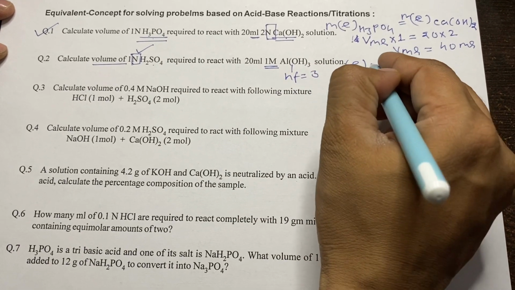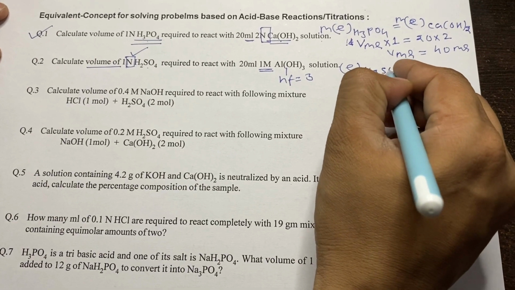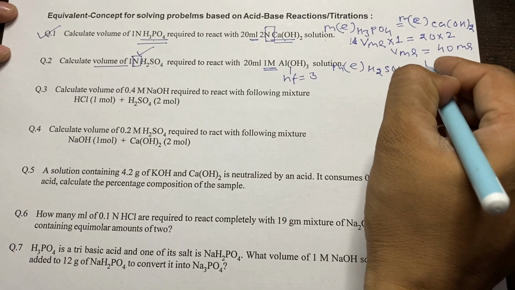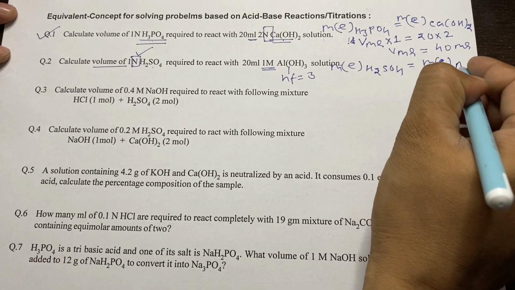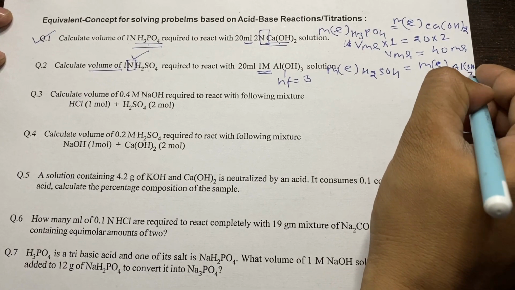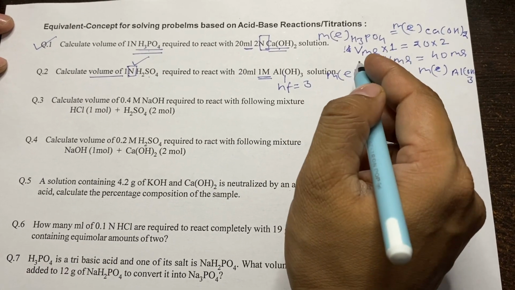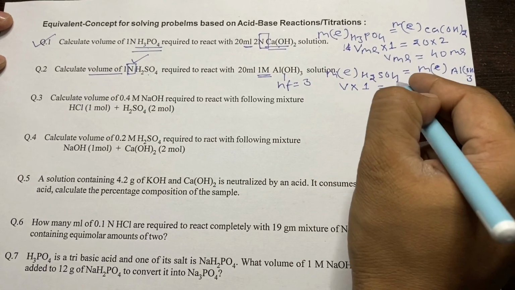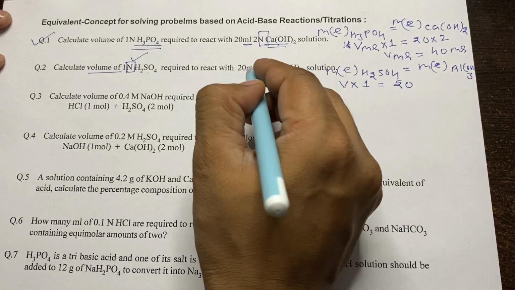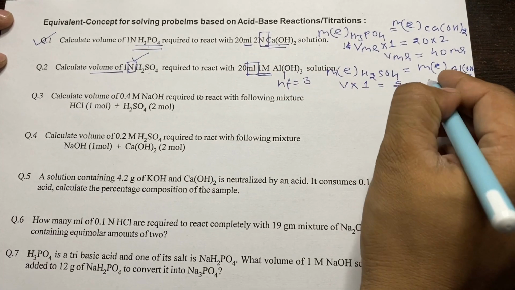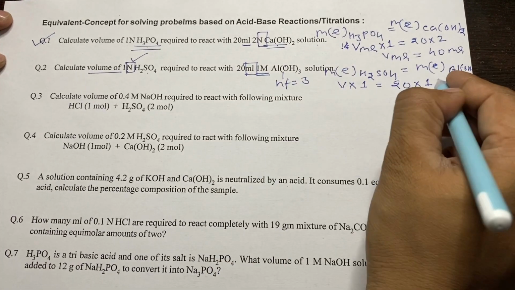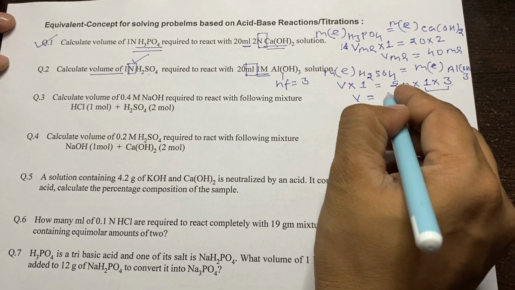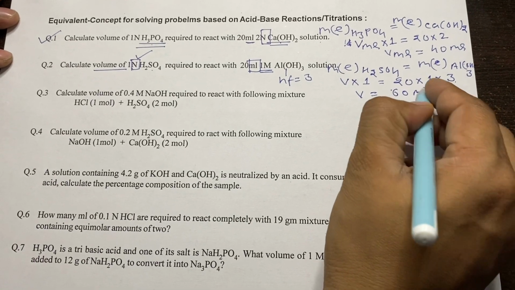Simply again we can write that the milli-equivalent of H2SO4 will be equal to the milli-equivalent of Al(OH)3. So how we can solve this? Volume will be V ml and normality is 1. So 20 is the volume of Al(OH)3, into 1 is the molarity, and n factor is 3. So this will come as normality. So V will be equal to 60 ml.